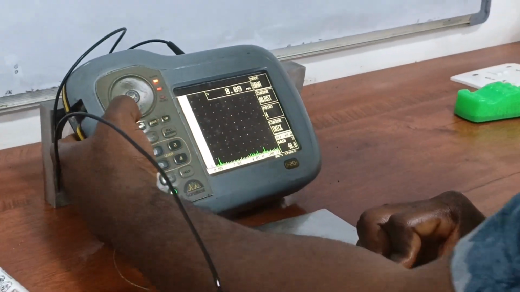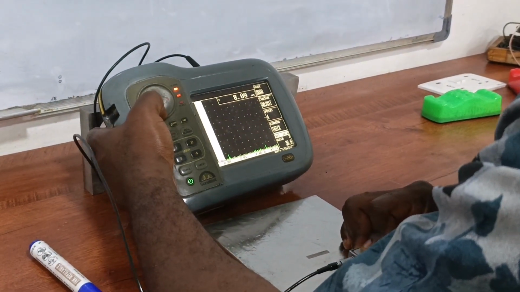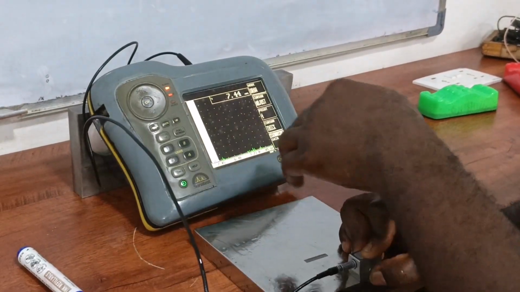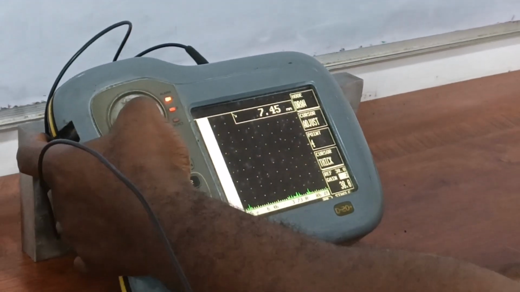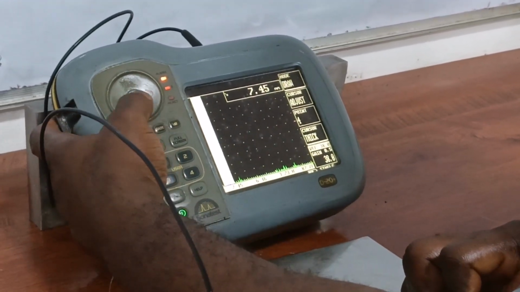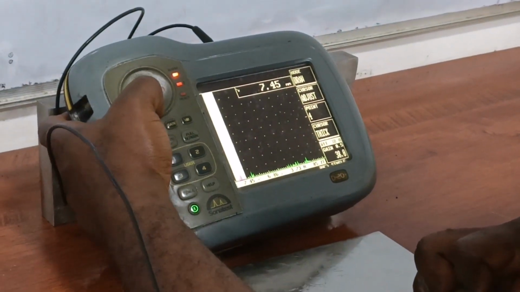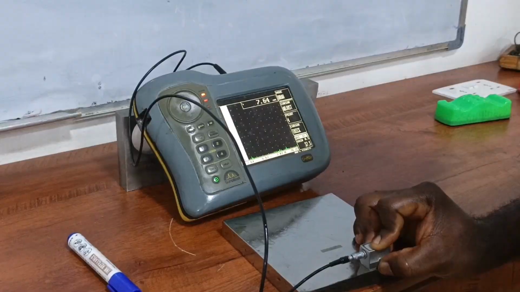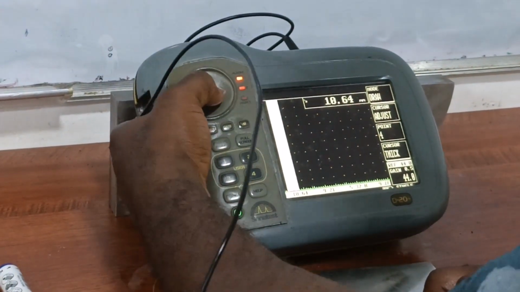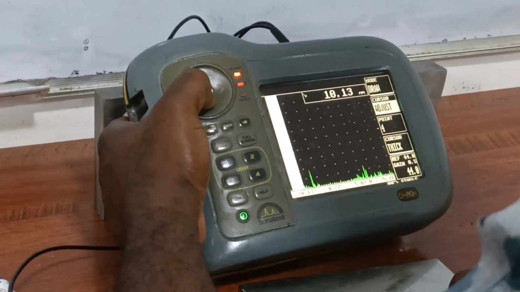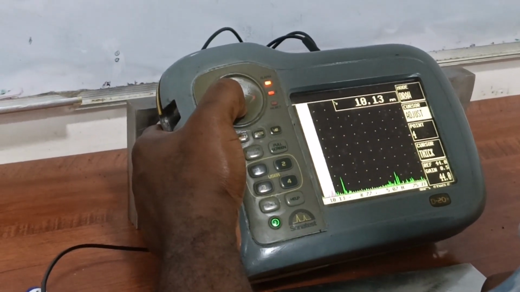Okay, let's maximize. We take it down to 80%. Yes, okay, it's maximized. The reason it's jumping is that our gain step is 2. We can come to gain step and reduce it to 0.5, go back to dB, and we can get it to 80 now. So it's at 80, and we press OK for some seconds.